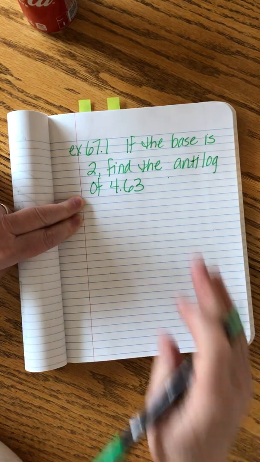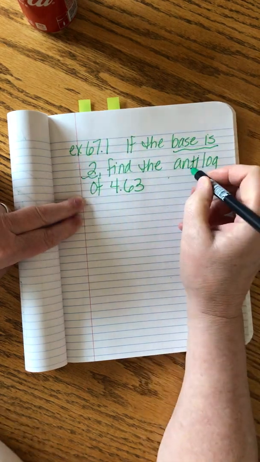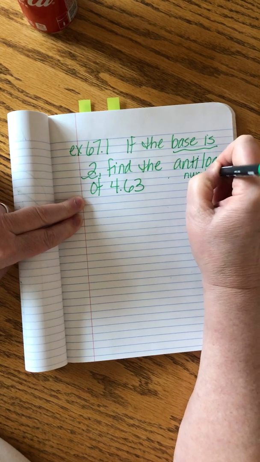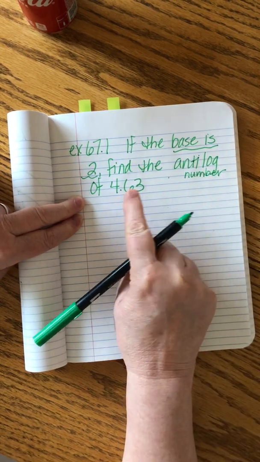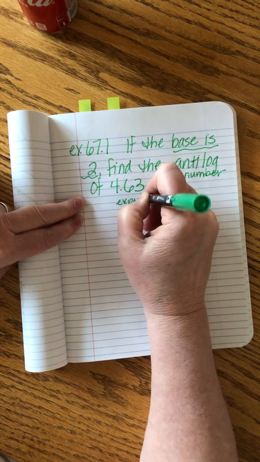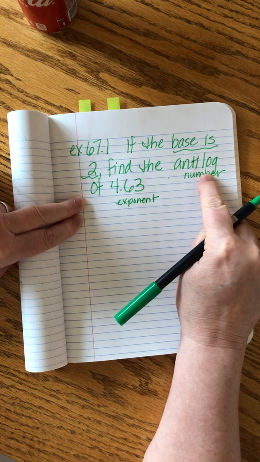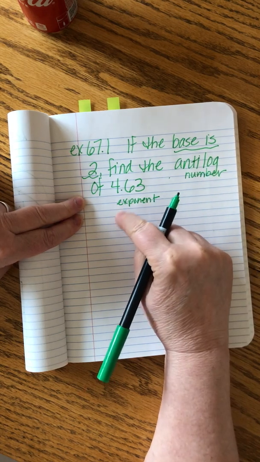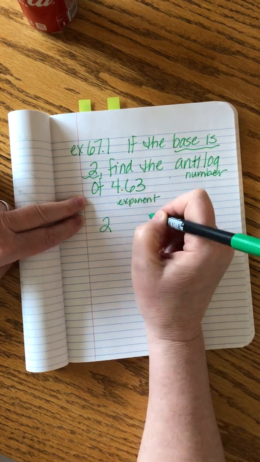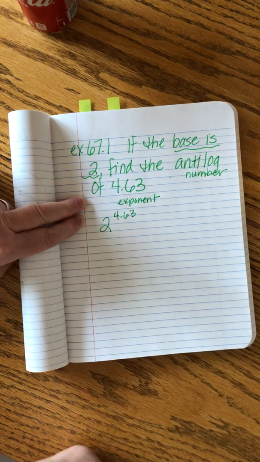Okay, if the base is 2, find the antilog, the number of 4.63. This must be the exponent, because we've already got the base and the number figured out, so this is the only other number. So what this problem is asking us to do is calculate 2 to the 4.63.